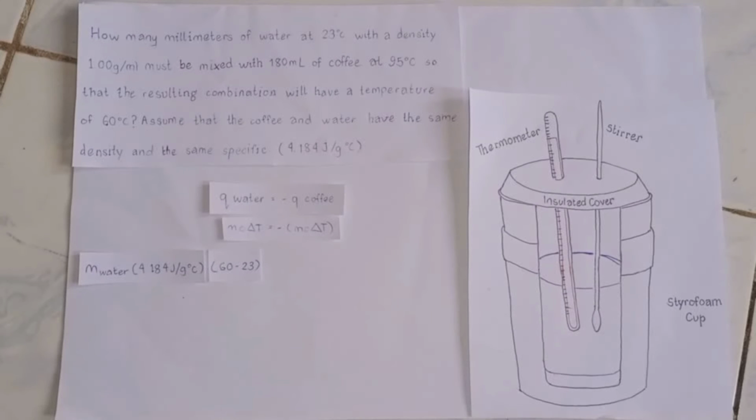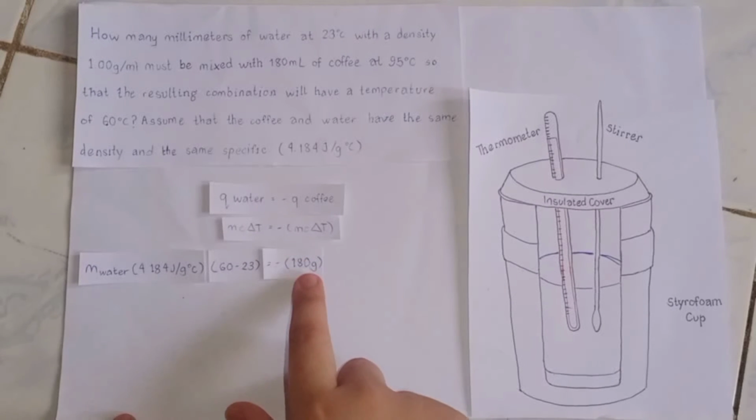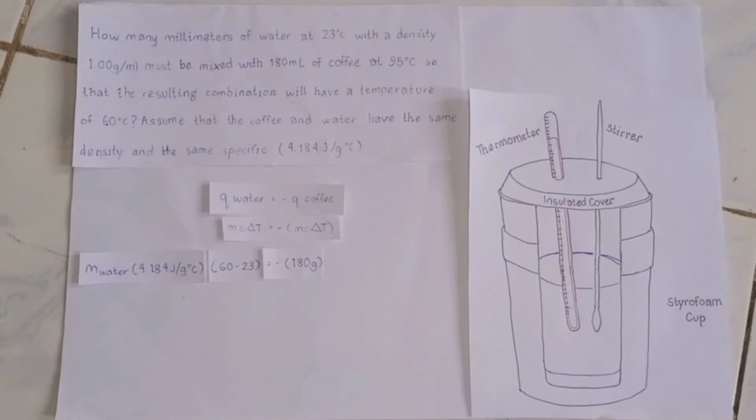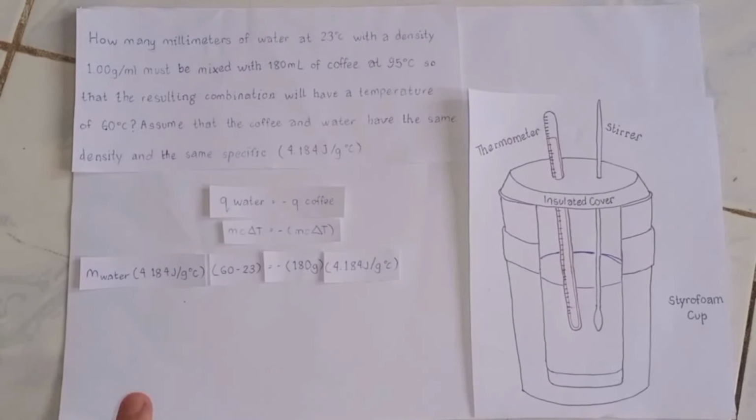And that has to be equal to the negative of 180 grams of coffee, because if I have 180 milliliters and I assume that the density is 1, I also have 180 grams, times the specific heat, which they said was the same as for the coffee, times the change in temperature. Here it wants to end at 60, but it's going to start at 95. So my delta T is going to be negative in this case.